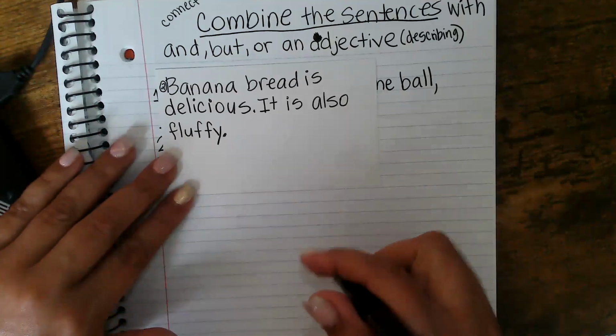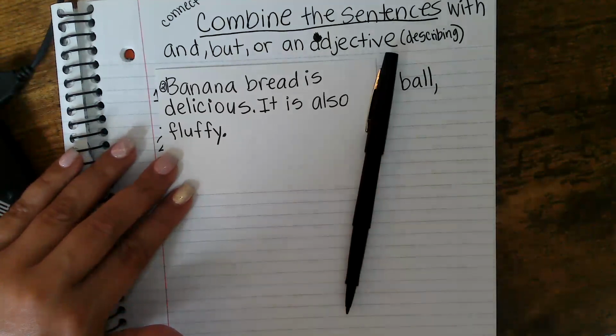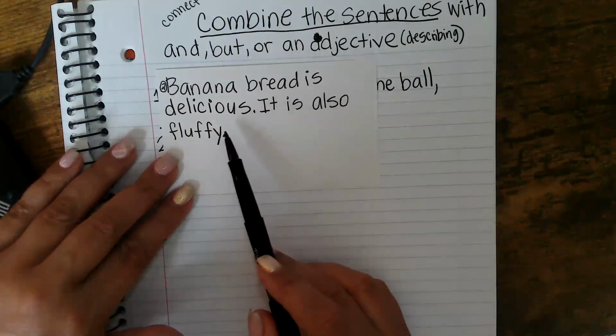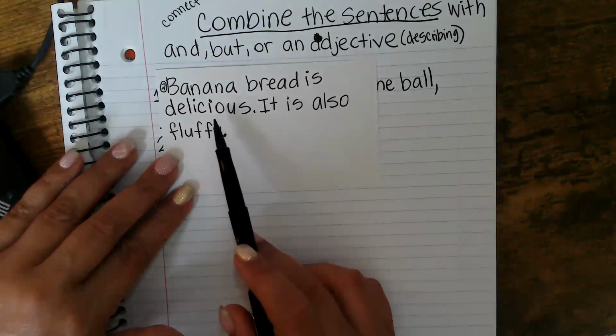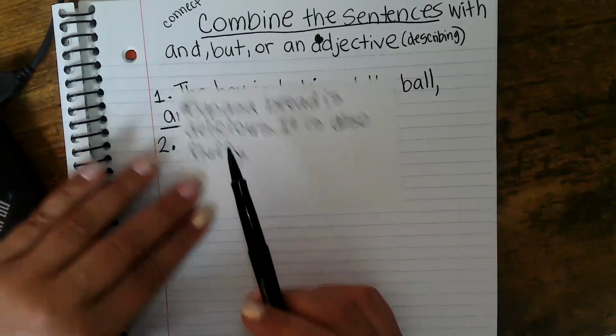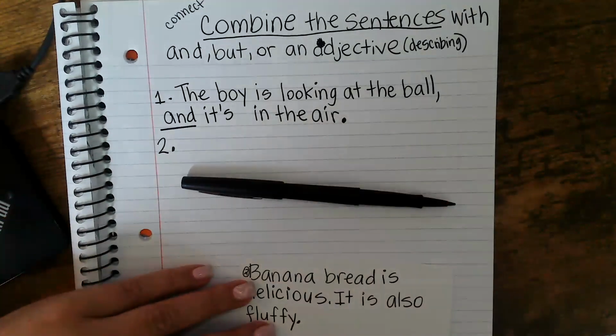I do that? Go ahead and raise your Zoom hand or your real hand if you're in a live setting. Okay, I heard different things. Banana bread is delicious and fluffy. Banana bread is fluffy and delicious. Whatever your sentence is, go ahead and write it right here. I'm gonna pause.